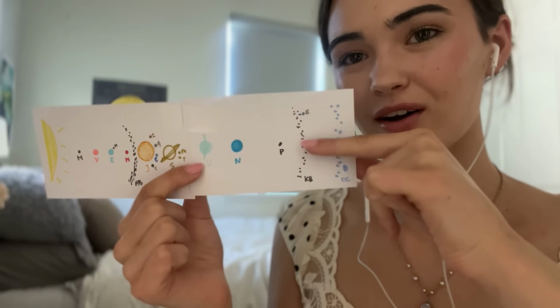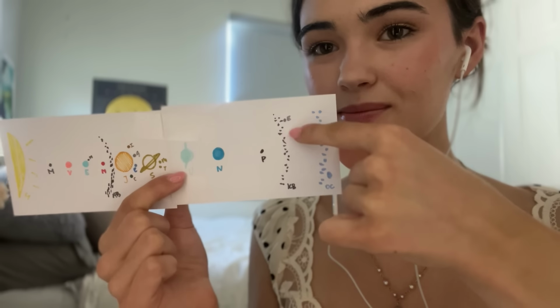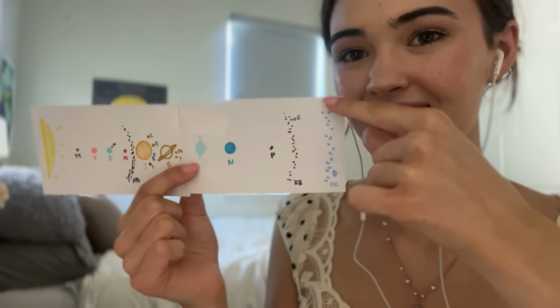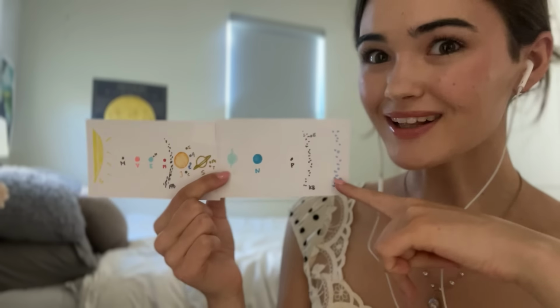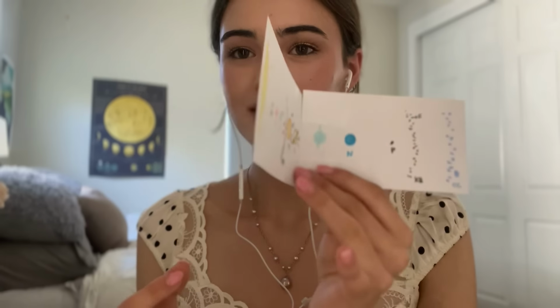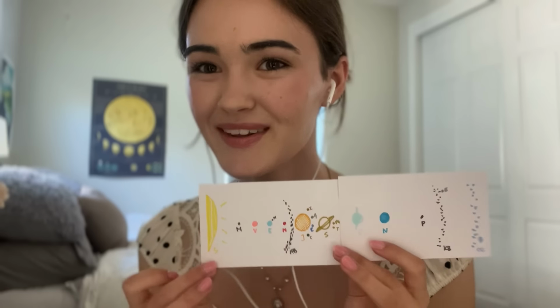And then we've got a thing called the Kuiper Belt, and I will be talking about something inside of it called Eris, and then something called the Oort Cloud on the very far reaches of our solar system. And so this is the general model I'll be referencing throughout the video, but we're going to start off today with talking about the sun.